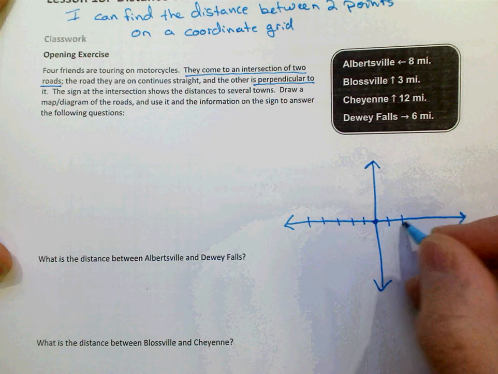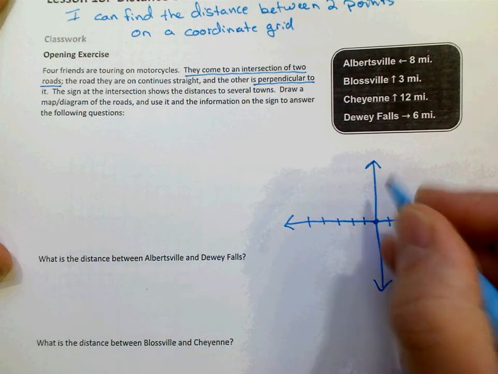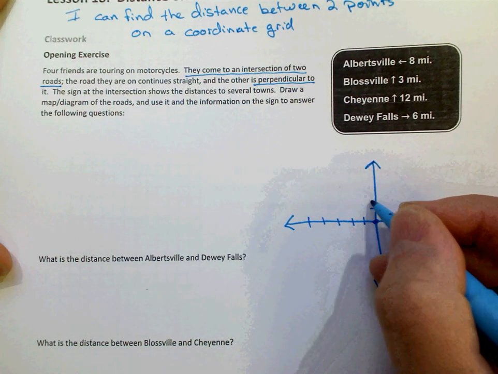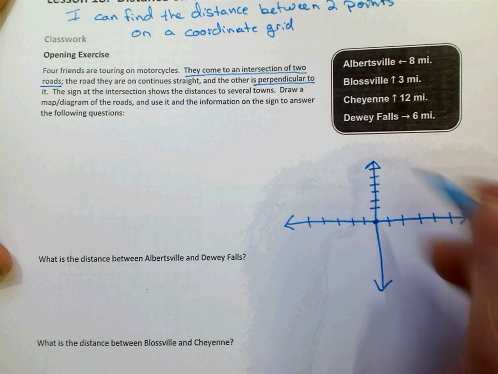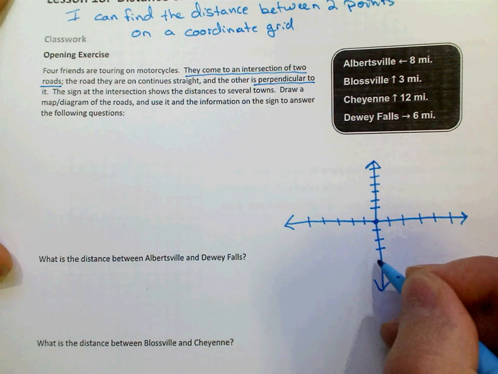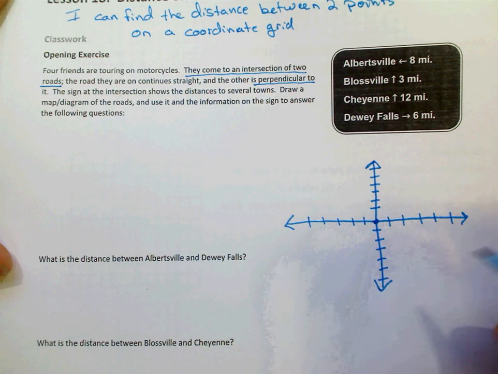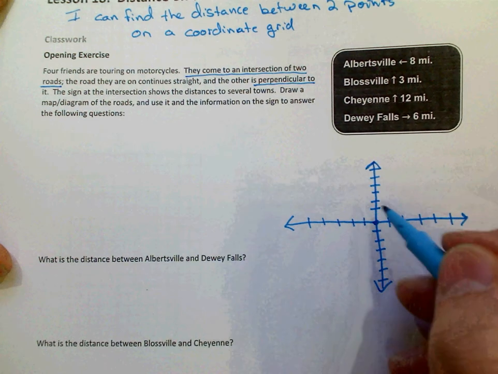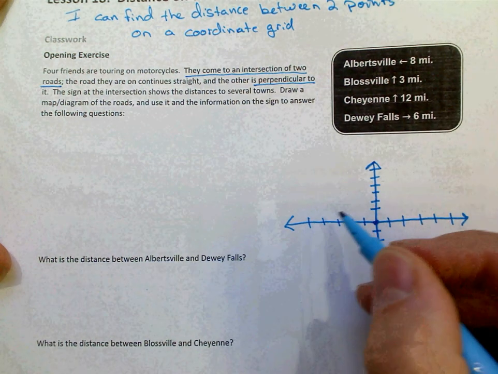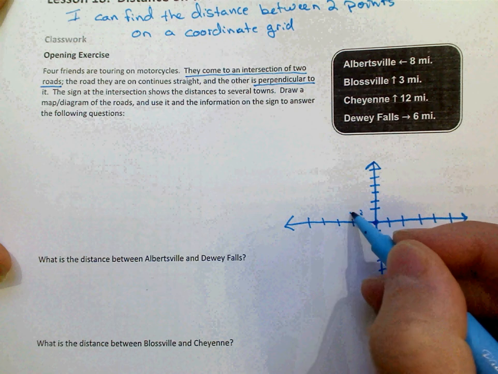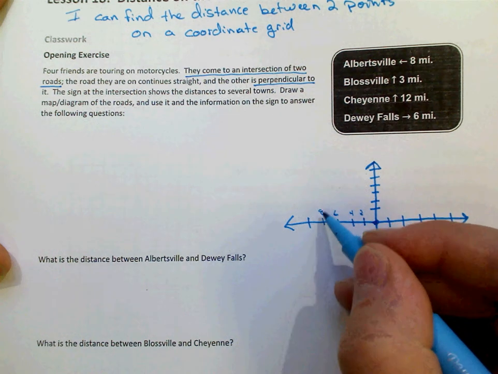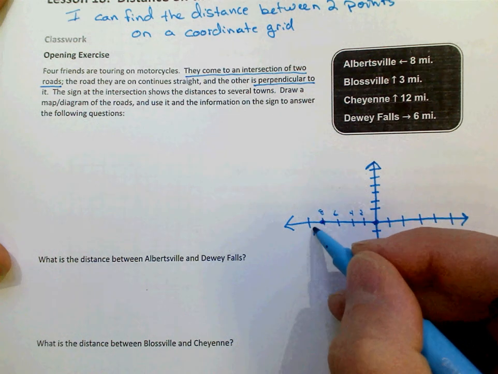I'm going to count by 2s when I go through and create my grid. So if Albertsville is 8 miles this way, 2, 4, 6, 8 miles here. That's Albertsville.